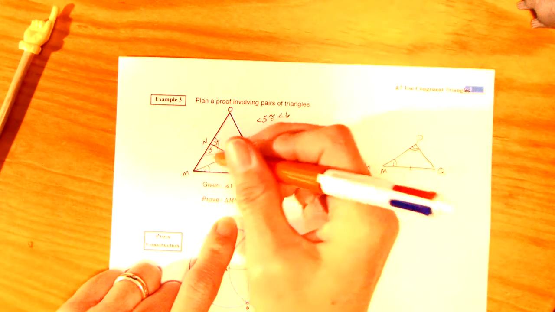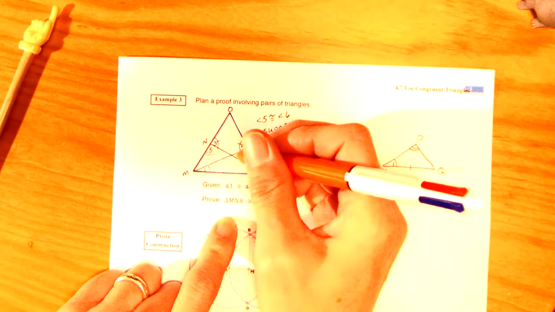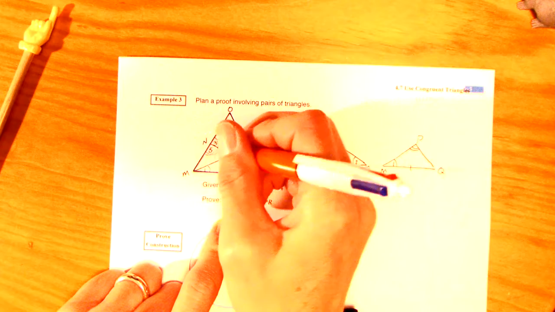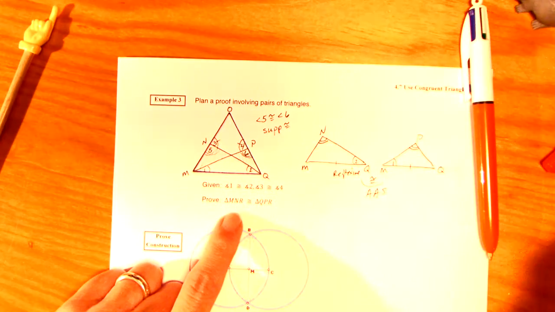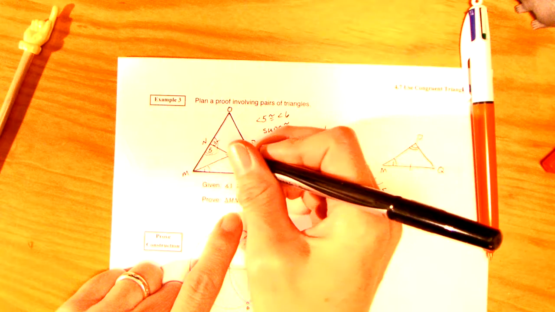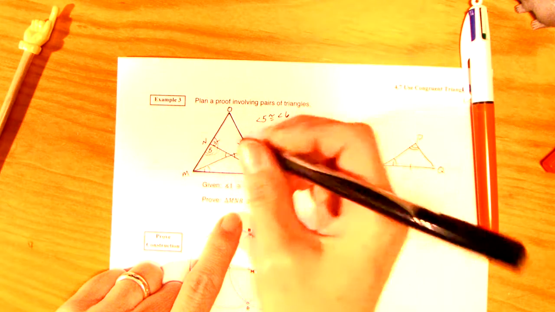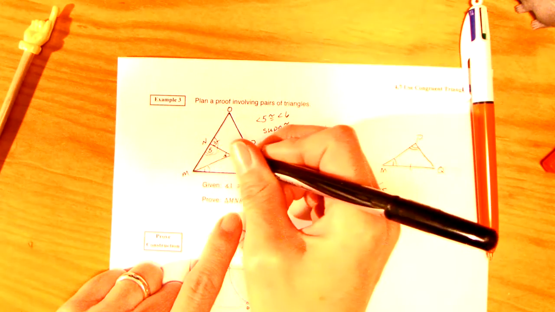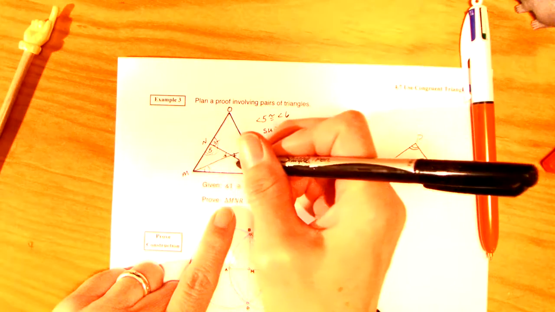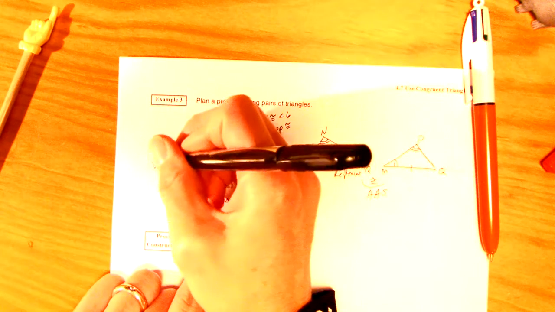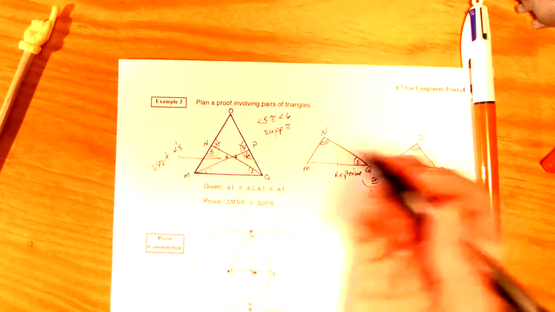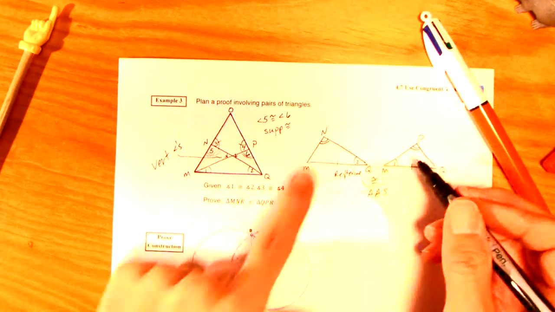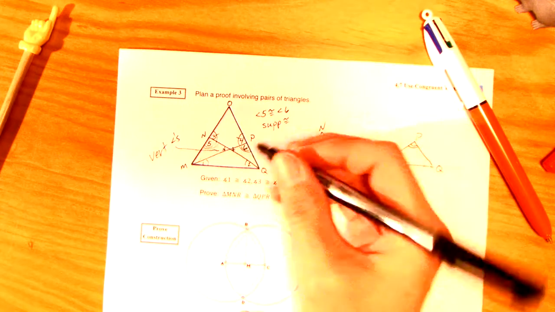MNR, I'm looking for, R is in the center. I want to know if this triangle is congruent to this one. Okay, but if you'll notice, I have an angle here. I know I'm going to have this angle right there because of vertical angles. But I don't have any side lengths. However, look at this. This side length is congruent to this one.